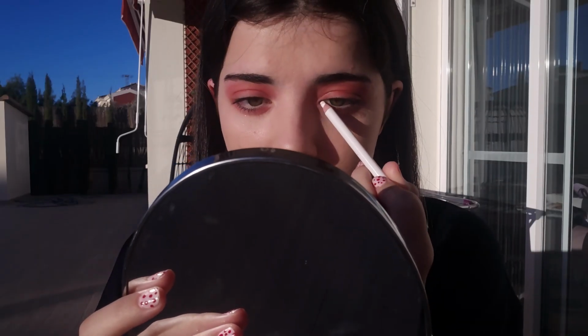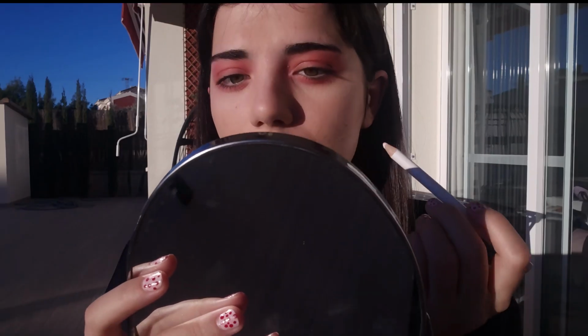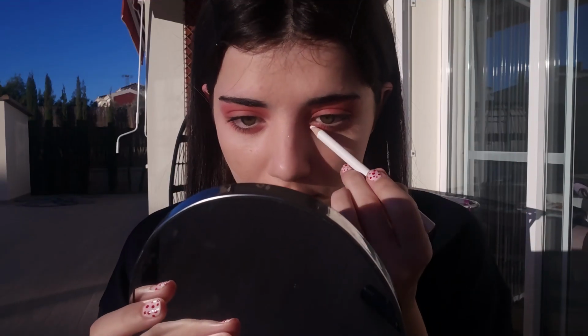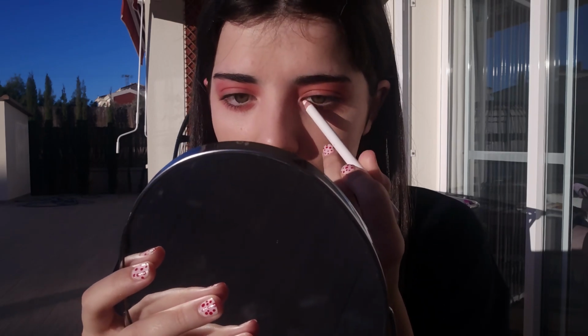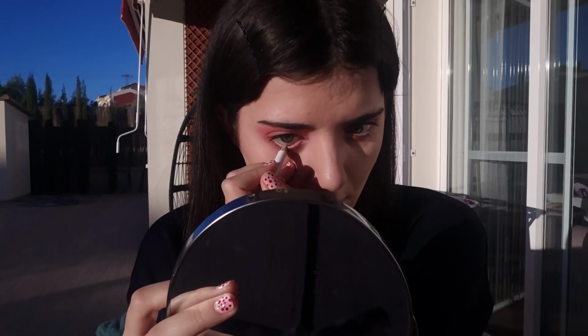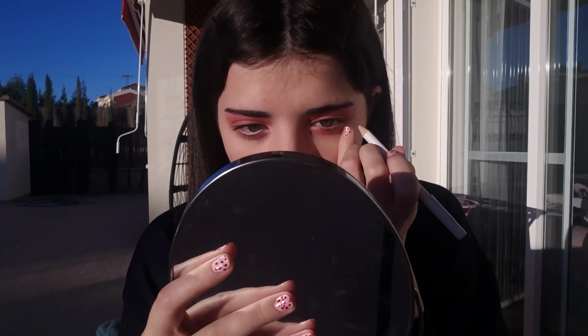I always do a triangle shape here. It makes your eye look bigger and more expressive. I can't see myself on camera. Maybe this is not looking good, but I need to sharpen the pencil, but I don't have time. Oh my god, I don't have enough hands. Oh. That's my trick to look like I'm crying. Literally tap my eye. Don't do that.